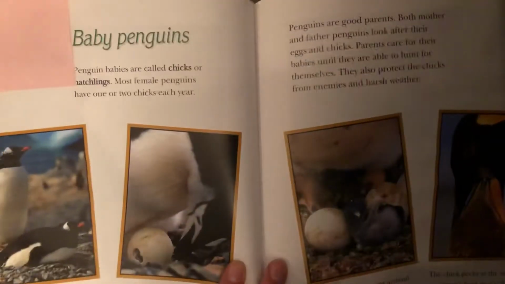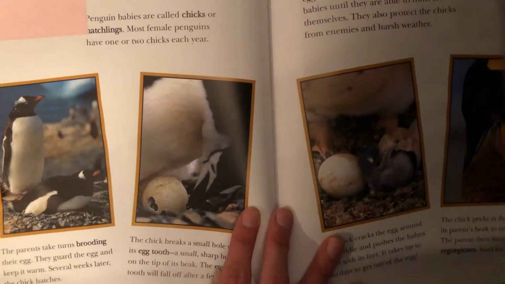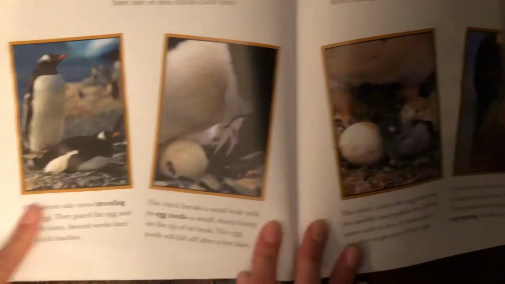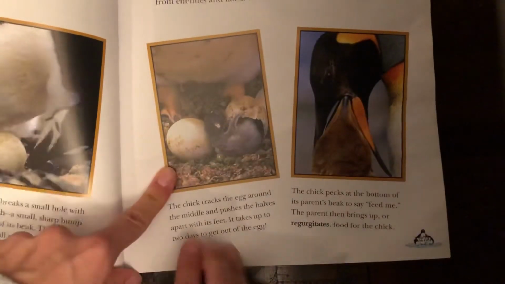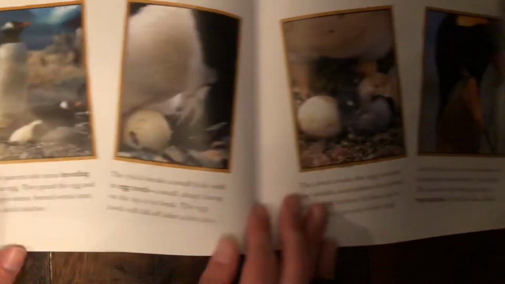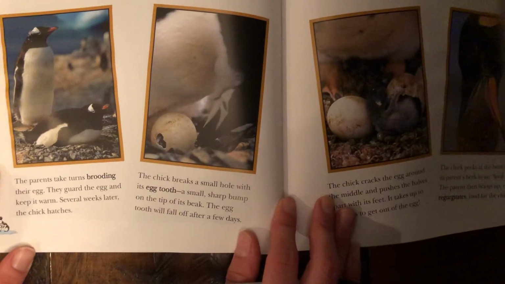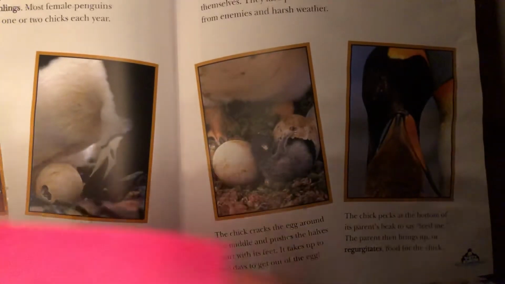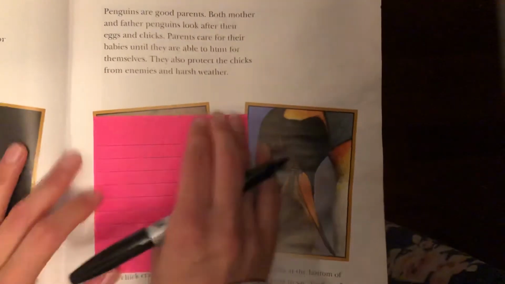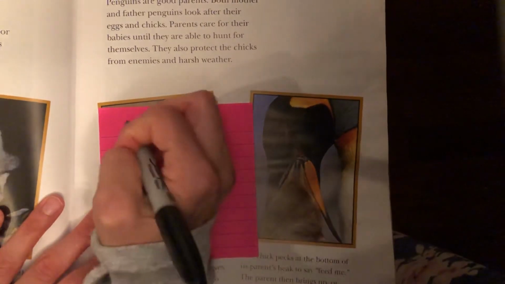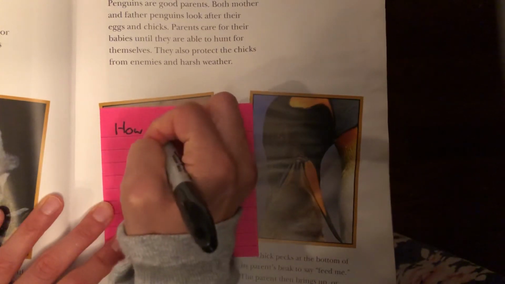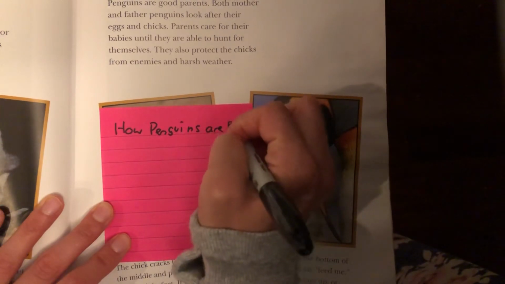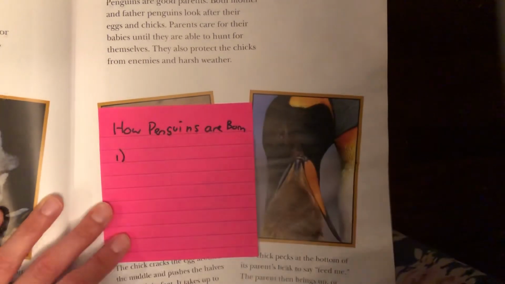And then going here in this adorable page, this talks all about how baby penguins are born. And as I was reading it, this was making me think like this first happens, then this happens, then this happens, later this happens. That makes me think of something chronological, which is something that's in order. First, second, third, fourth. So that's going to make me think that that would be a better way to note take for this page. So maybe my title will be how penguins are born. And then there's the first step.